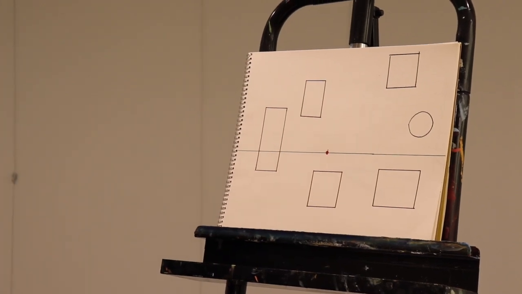Now this is the way that you can always draw buildings. If you want to draw buildings, if you want to draw a cityscape, if you want to draw a cabin in the woods, whatever, anytime there's straight lines, you can draw it in linear perspective. And it gets to be pretty fascinating, the things that you can do with linear perspective.